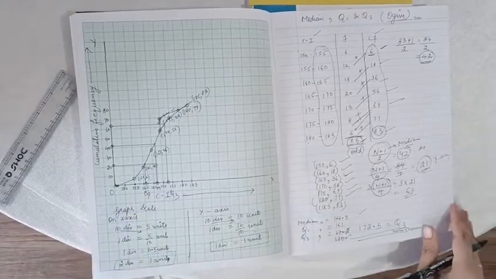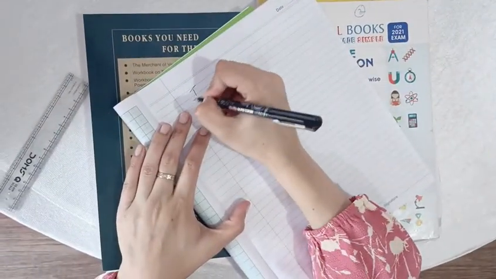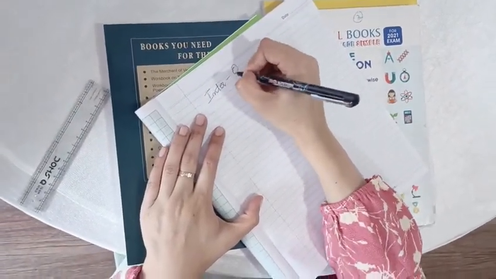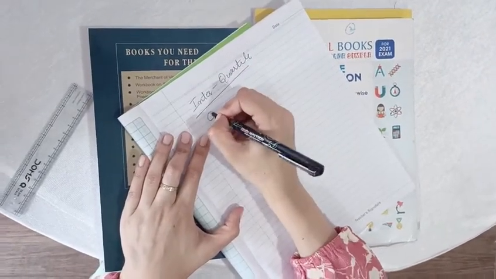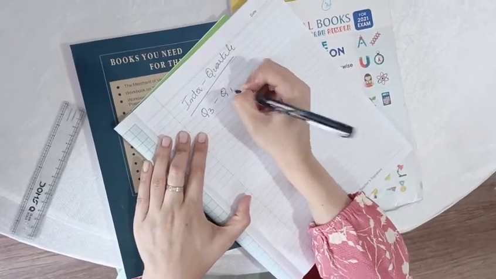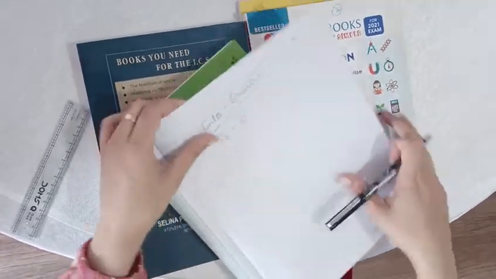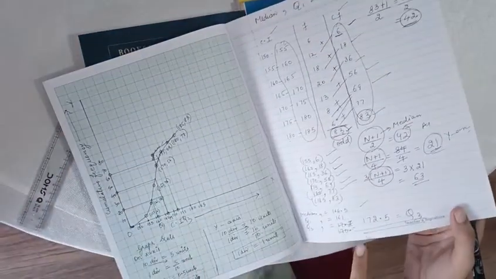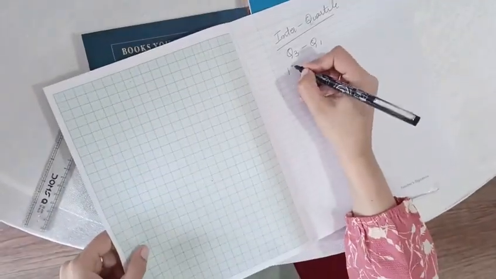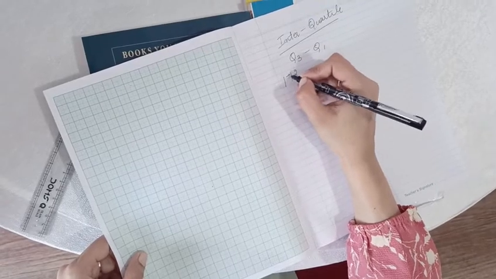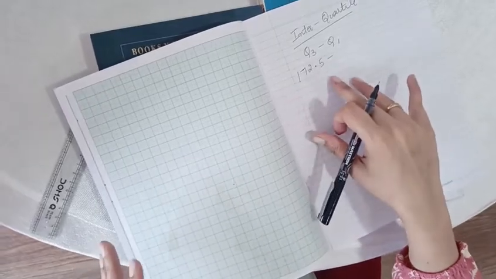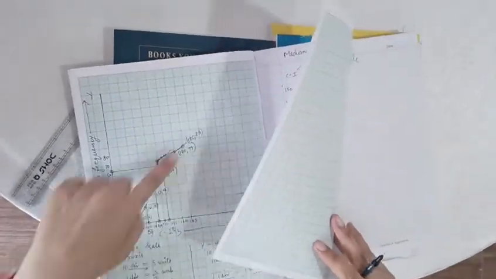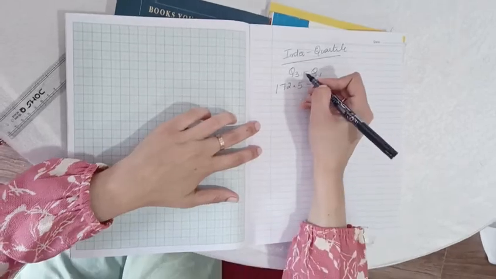Another thing which I am going to discuss here is the interquartile range, which we haven't done in the previous one also. So interquartile range is Q3 minus Q1. Here we have found the value of Q3 and Q1 both. So Q3's value we found as 172.5, or it is around that. A 0.5 difference here and there is acceptable because it's a freehand curve. Again and again I am telling you.